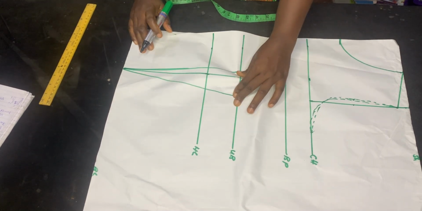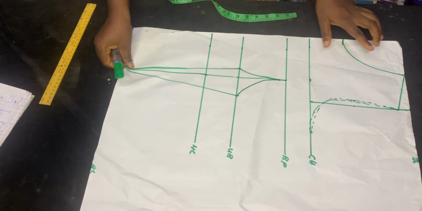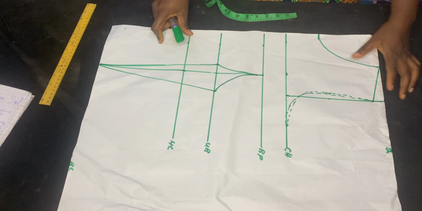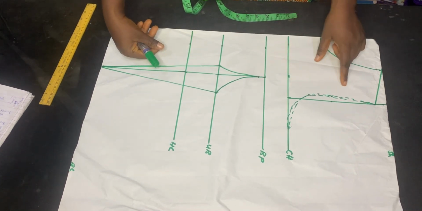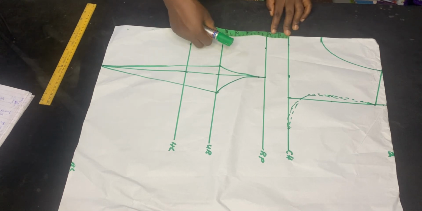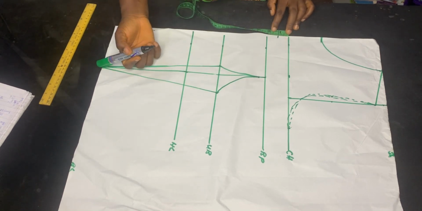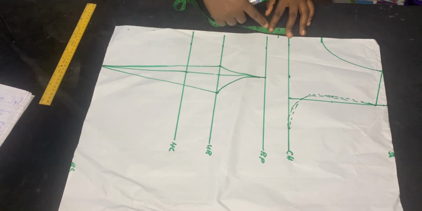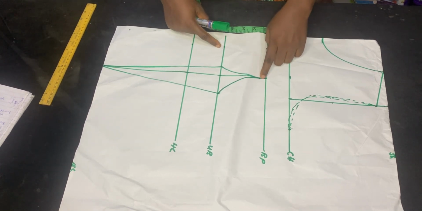So can you see it? Our breast cup is taking shape now. So for the neckline, guys, I'm not going to make use of the shoulder, because this is an off shoulder blouse, okay? So I'm going to come down from the chest line with 1 inch, but guys, it depends on the type of neckline that I want, okay?